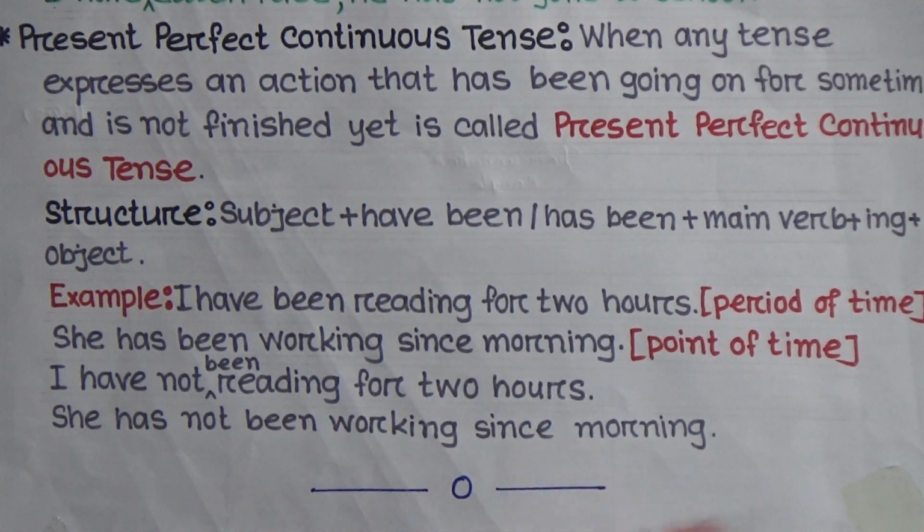Students, that's all for our present tense. That means present indefinite, present continuous, present perfect, and present perfect continuous tense. And in our next lecture, we'll talk about past tense.